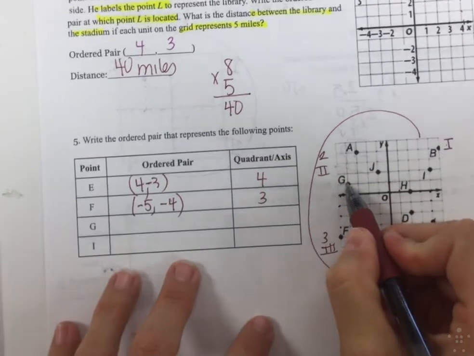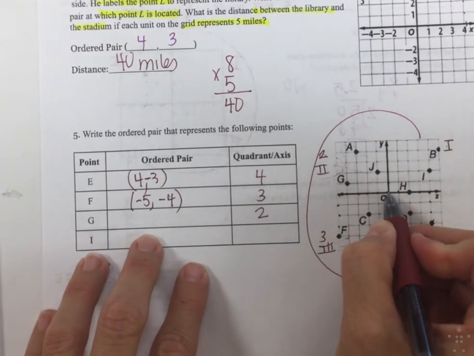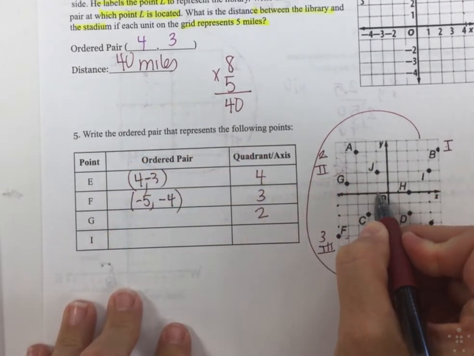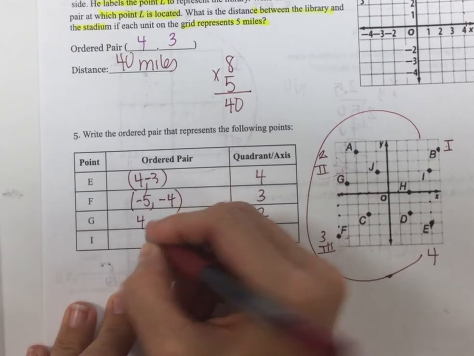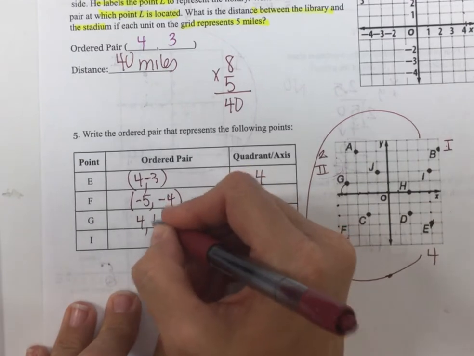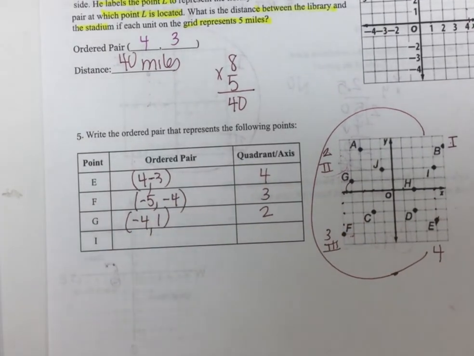Now G lands in 2. So G's in 2. I'm going to the negative side again. 1, 2, 3, 4. Up 1. So negative 4 and 1. Don't forget those negative signs.